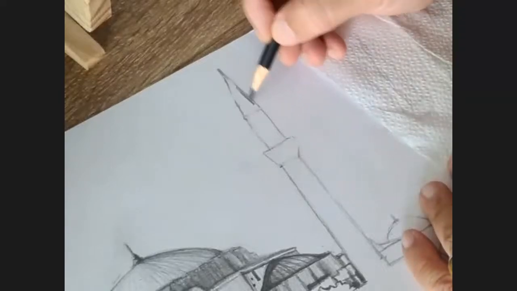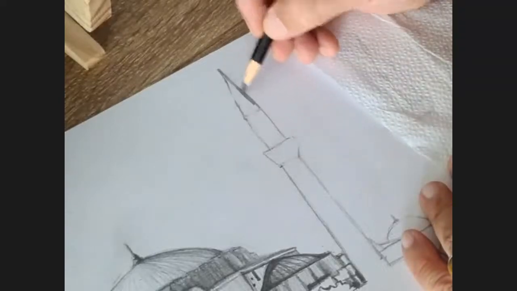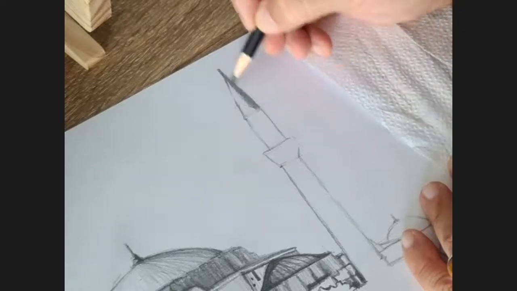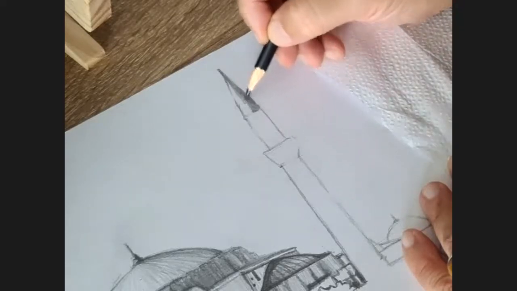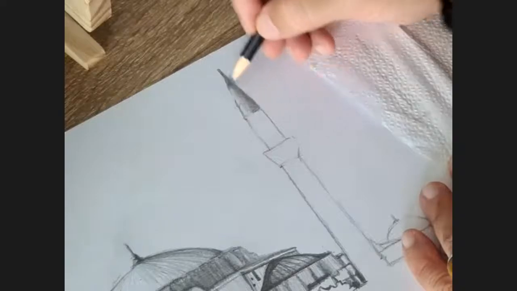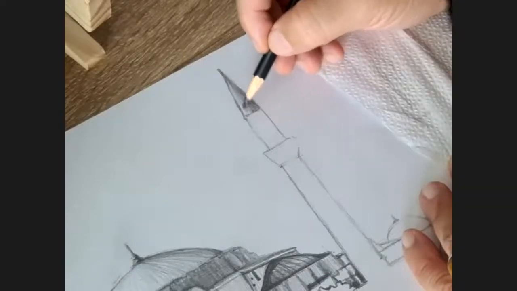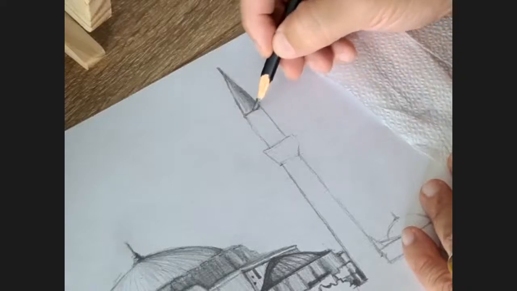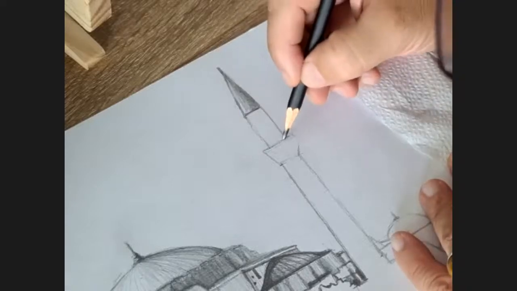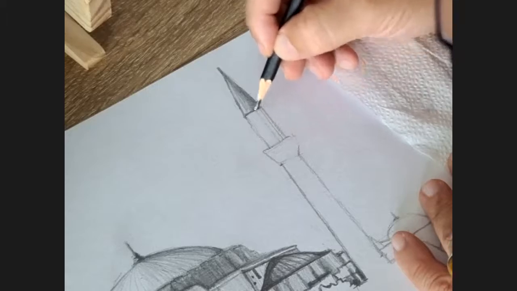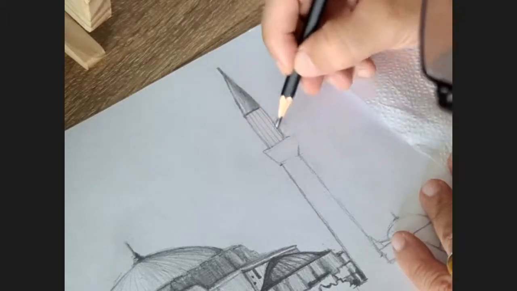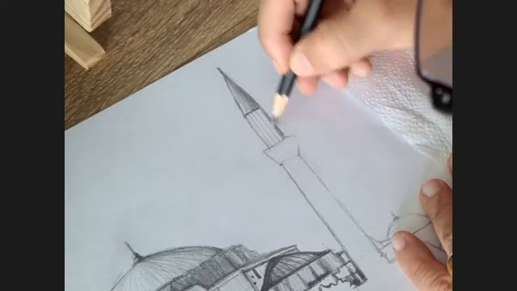I'm going to make it slightly darker on this side here, and then lighter once it's coming to this part here, because this part is facing the light. Then here we have just some line. This part's going to be darker.